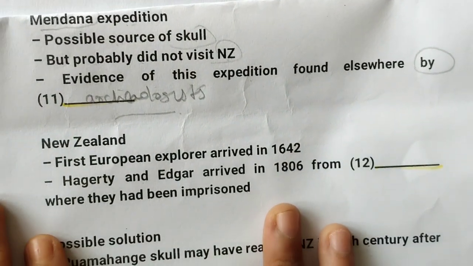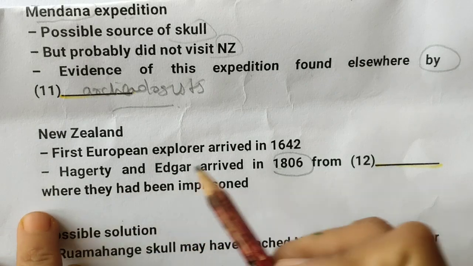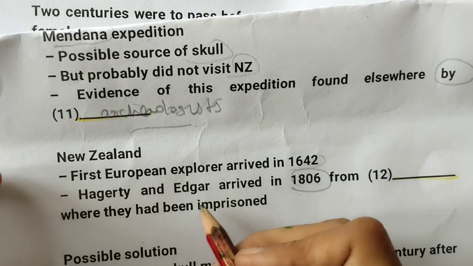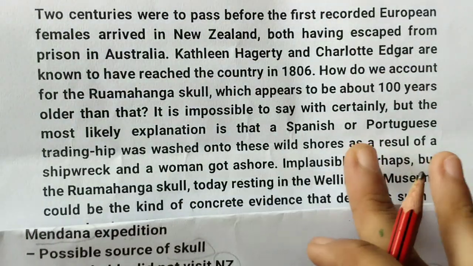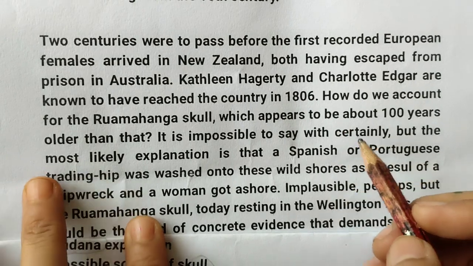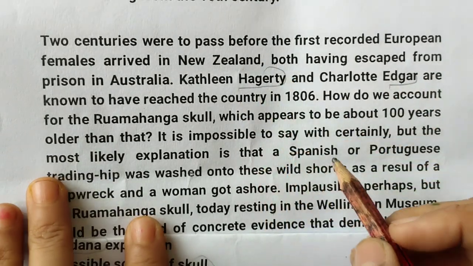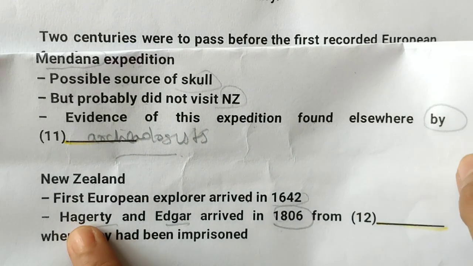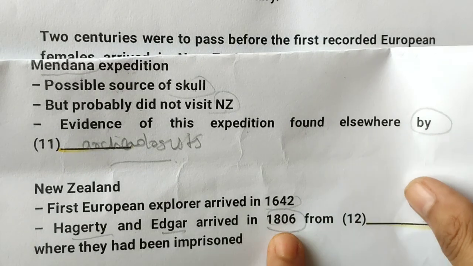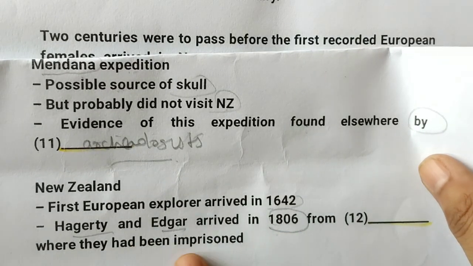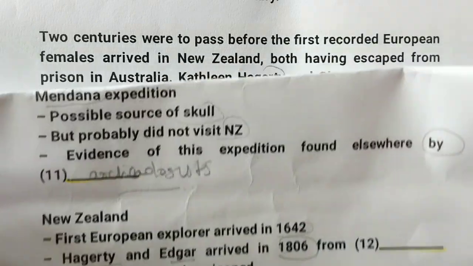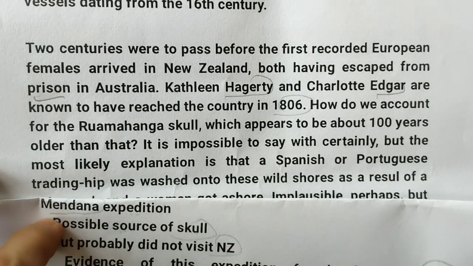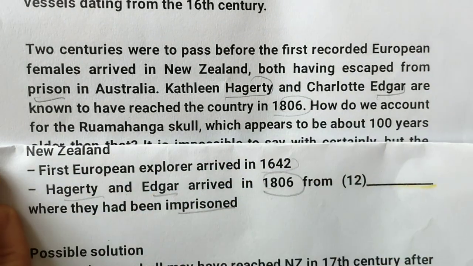So now coming to New Zealand, the next one, 1806. It's 1642 and 1806, and these two persons' names we will find. In the next paragraph I can see this person's name here, and 1806 is also here. So let's read it. Hergerty and Edger arrived in 1806, and they had been imprisoned. So the word imprisoned I also have to look for. Okay, prison, I can see this. Let's read it. So fully I'm just explaining you everything.